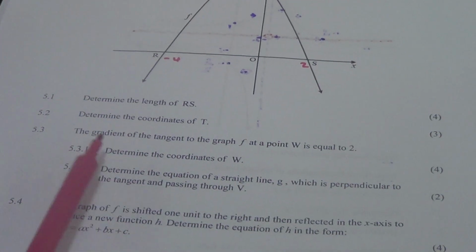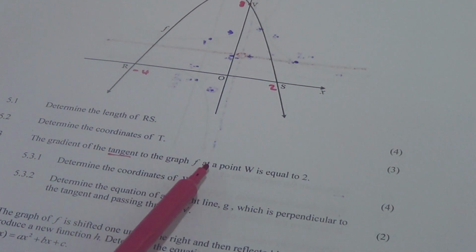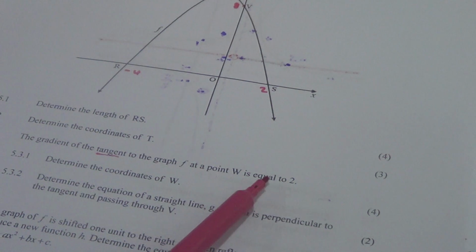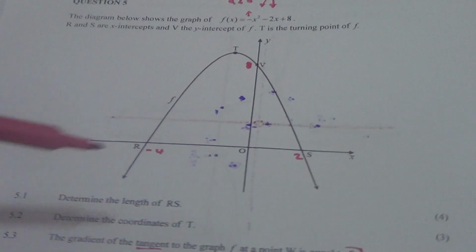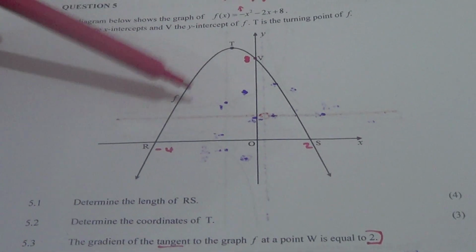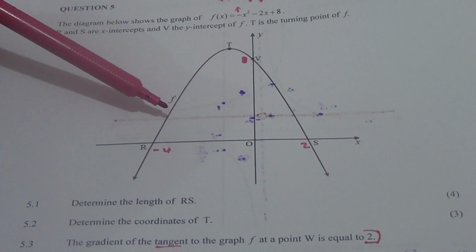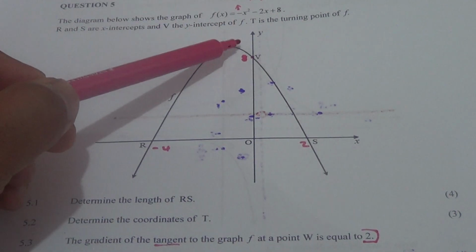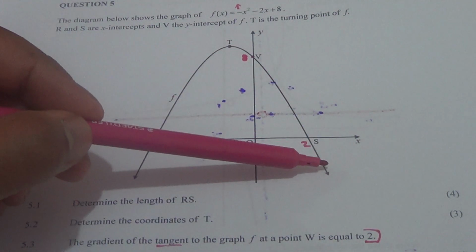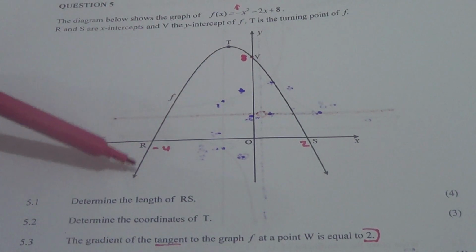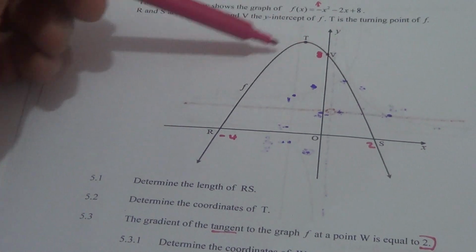So what do they want? They're telling us the gradient of a tangent to the graph of f at a point W is equal to 2. And you can tell that this gradient is positive. And where would you find tangents with positive gradients on this graph? On this side. And they will appear above the graph, right? Because on this side, they are all negative gradients, so you're not going to consider this side past t, but all the sides before t. Okay, so this W is anyway along this point.